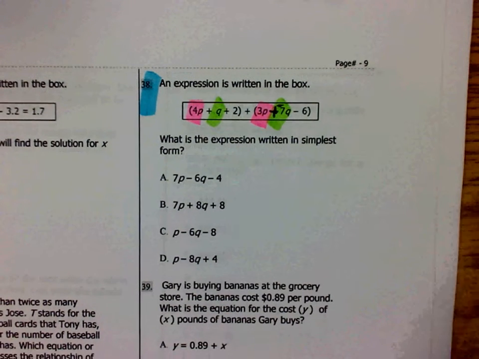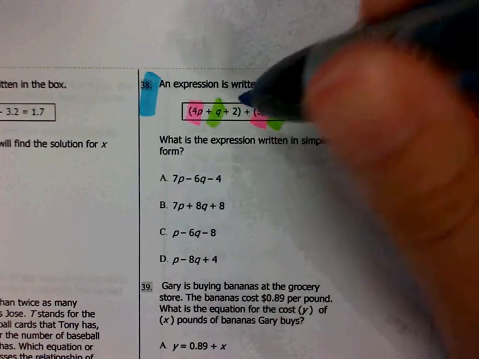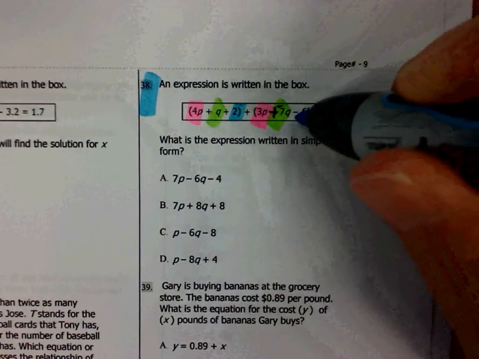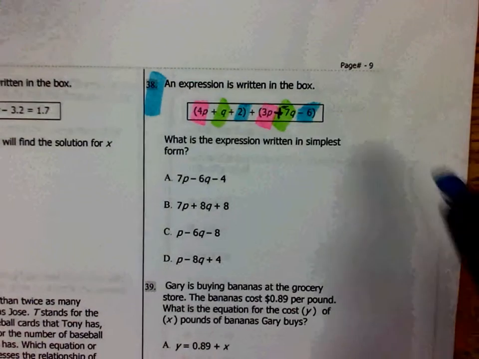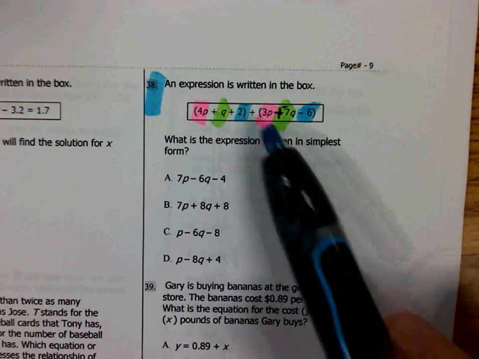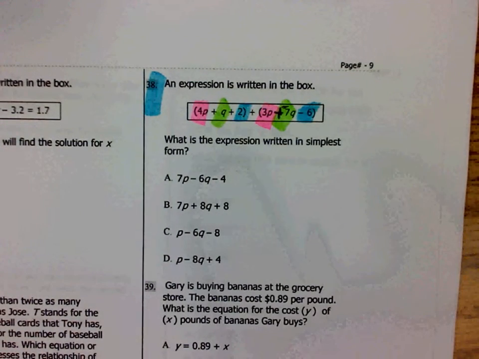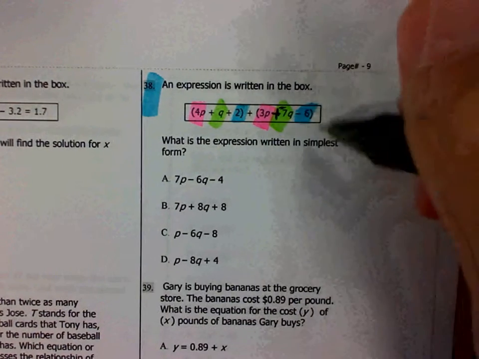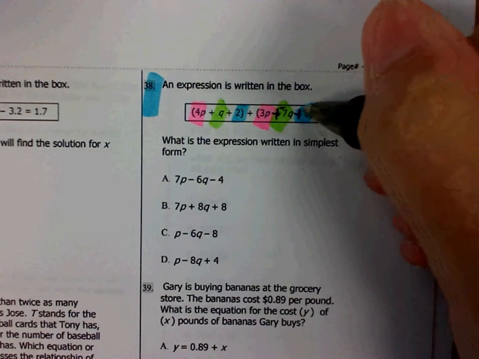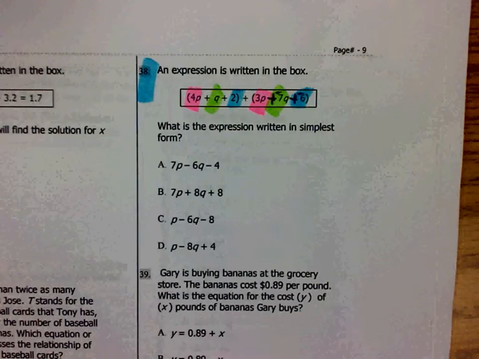The last set of like terms are the numbers. Remember that you cannot combine single numbers with variables. So as I highlight the first one, it's positive 2. The second one is minus 6. Remember that subtraction is negative addition, so this becomes plus negative 6.